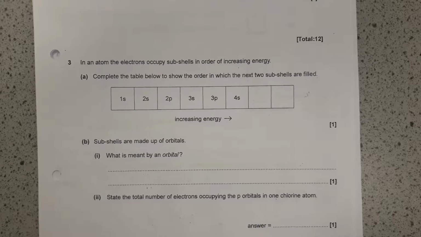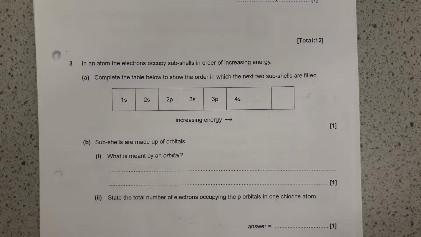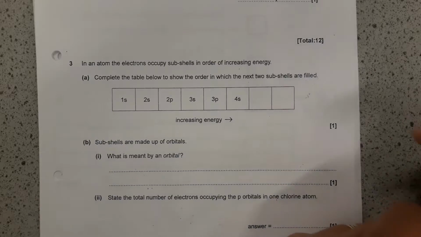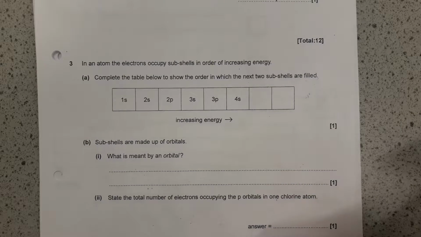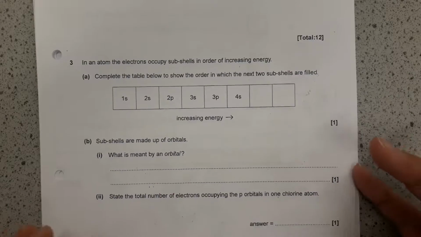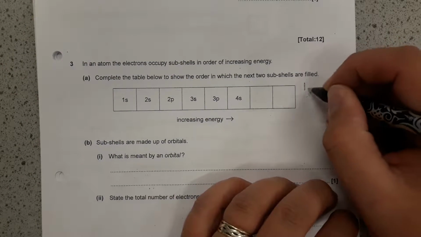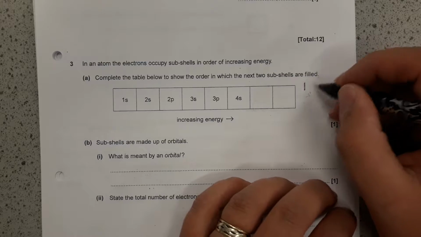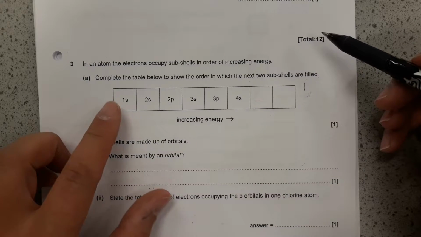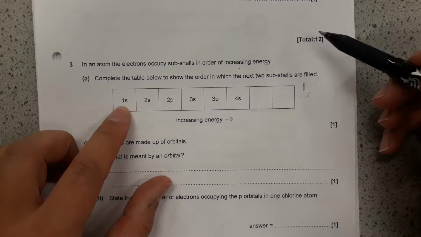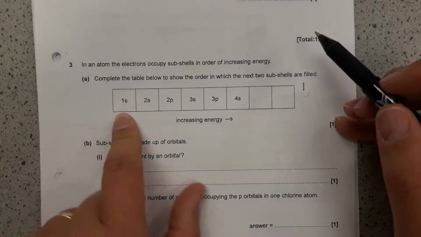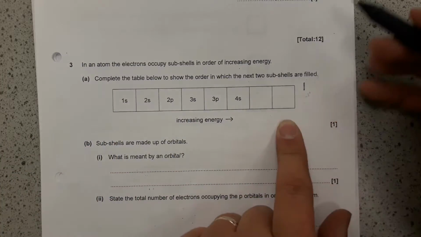Question 3. In an atom, the electrons occupy subshells in order of increasing energy. Complete the table below to show the order in which the next two subshells are filled. So when you were first taught about electron configurations, you were shown a little filling order diagram to help you remember the order in which things fill up. And you're always remembering that we're filling from the lowest energy level, the shell nearest the nucleus, the subshell nearest the nucleus, going outwards and therefore upwards in energy.